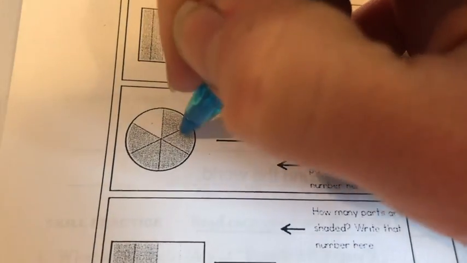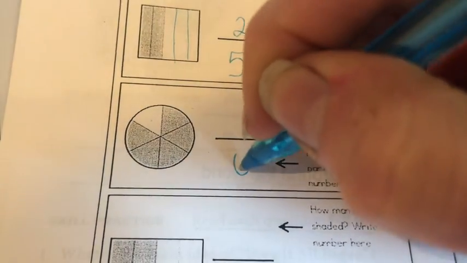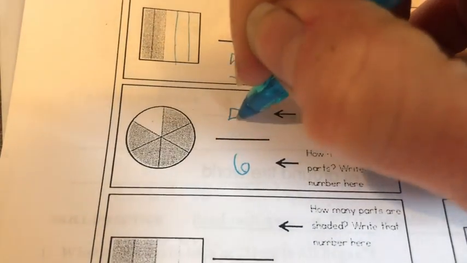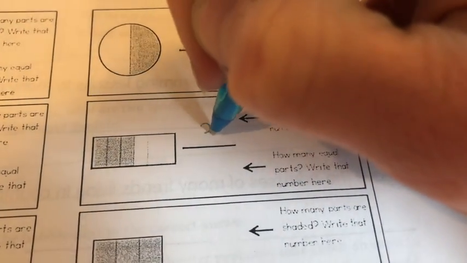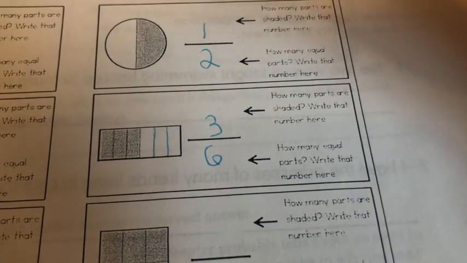Okay, and now I'm going to move on to this one. How many equal parts? Write that number here. 1, 2, 3, 4, 5, 6 equal parts. And I have 5 out of the 6 are shaded, so it's 5/6. Now for this one, how many parts are shaded? 1, 2, 3. And if you could see the photocopier was a little better, it's out of 6 pieces. So 3 are shaded out of 6 pieces total.